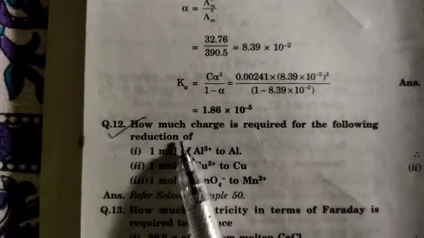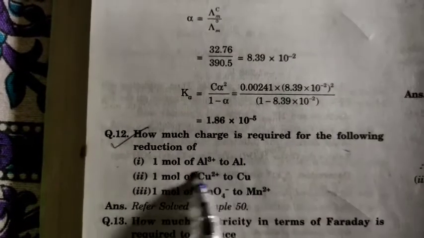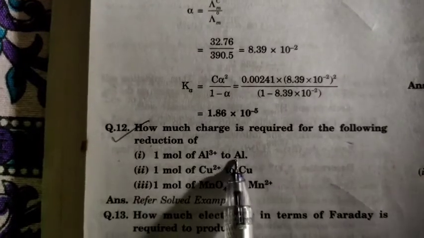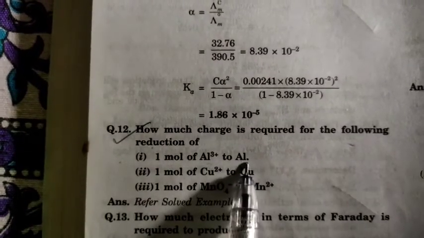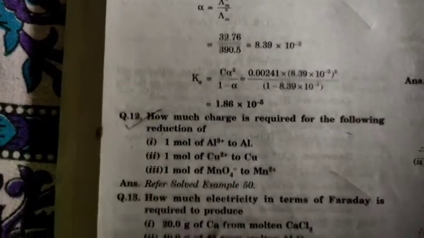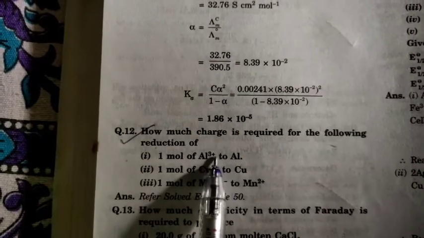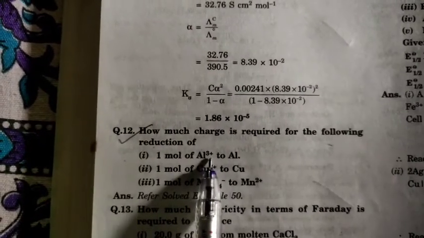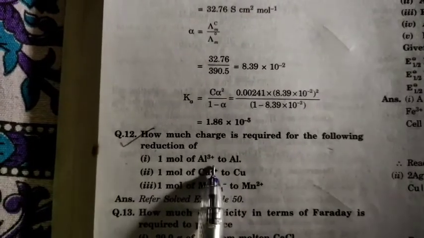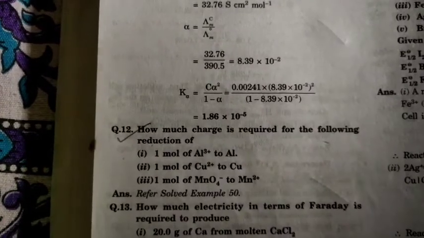Now it is asking how much charge is required for the following reduction. Okay, now it is simple. You see Al3+, you have to put here 3 electrons. Okay, aluminium will be produced. Okay, aluminium metal you will get. Now again you have to use the same method here, but now you have to see here that 1 Faraday is 96500 coulomb, right? So 3 Faradays will be 96500 into 3 coulomb. So like that you have to solve the question.